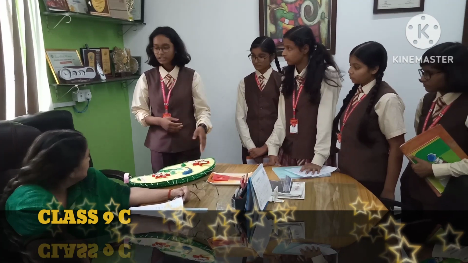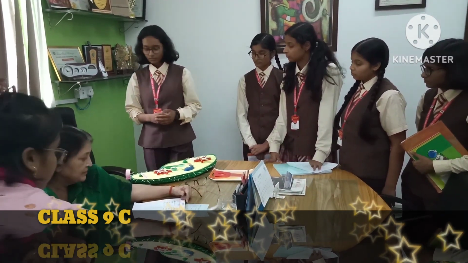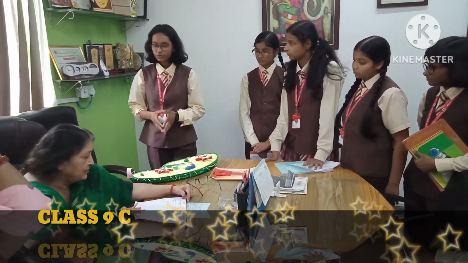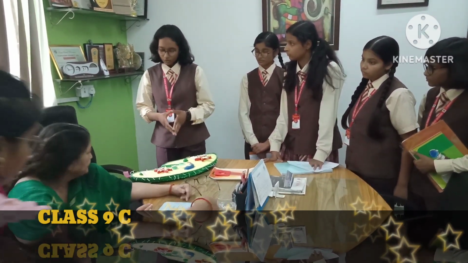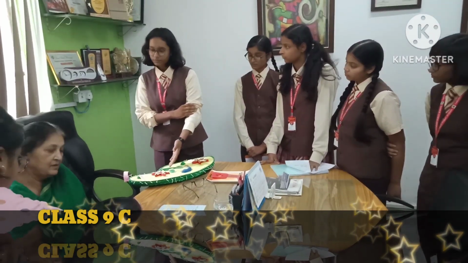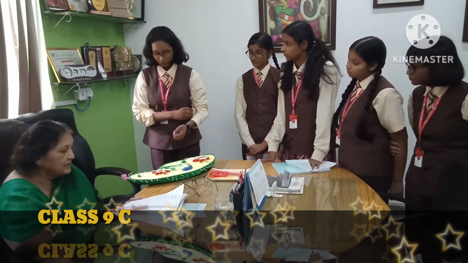Paramecium's outer layer is known as the pellicle. Paramecium has thousands of cilia which help it to move here and there and also help it to engulf food. Here is the oral groove by which paramecium takes in food.